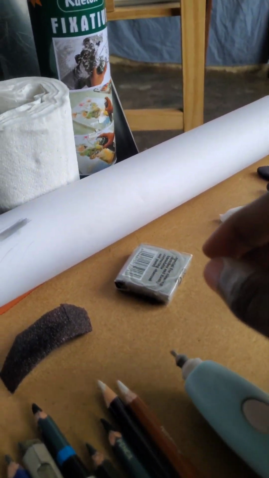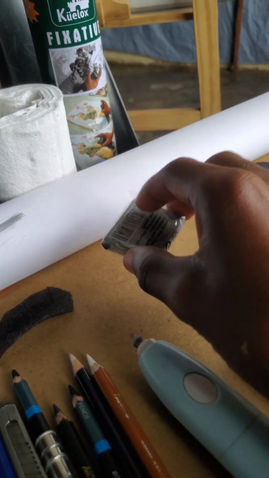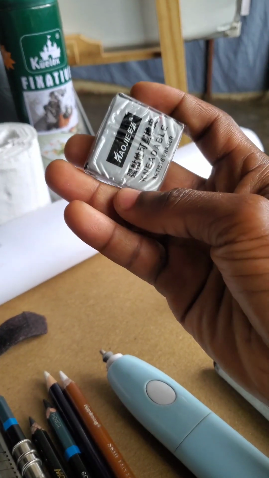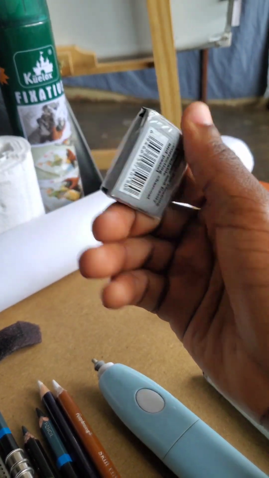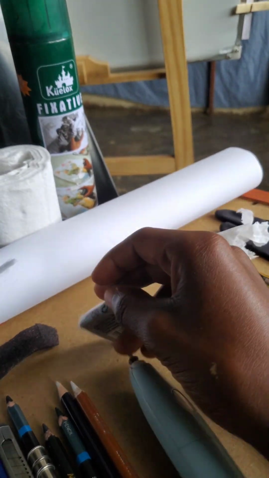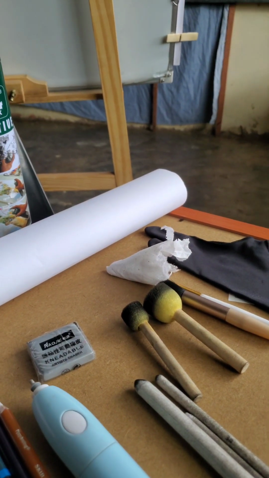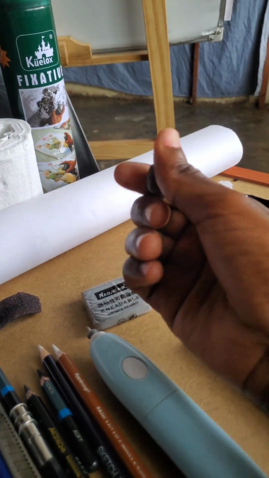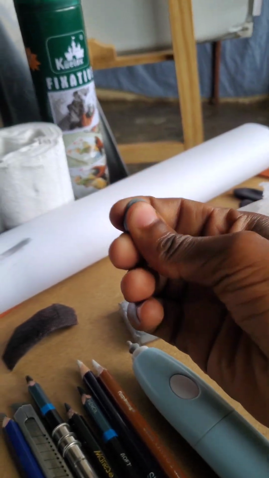And I'll go to this one. It is called a kneaded eraser. Let me show you how it works. Here I've got a sample of this kneaded eraser.